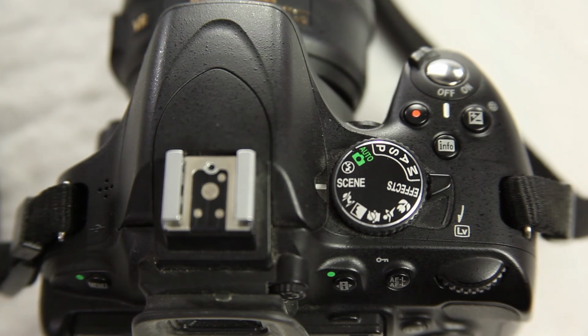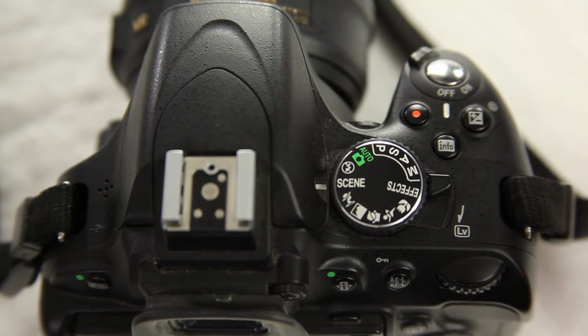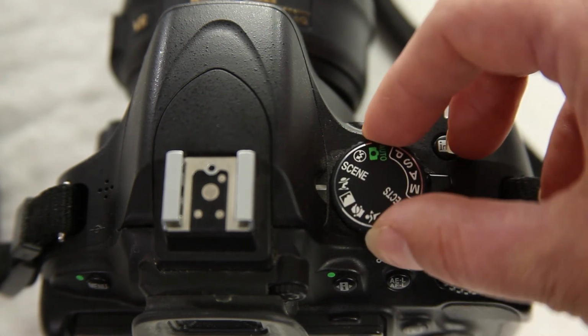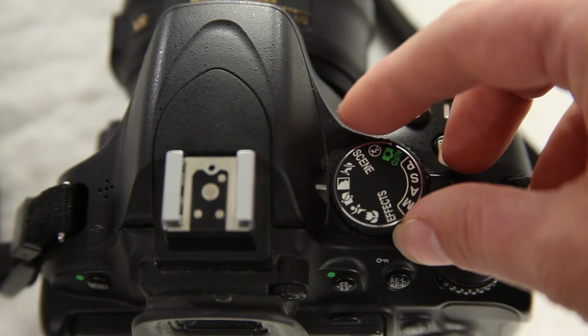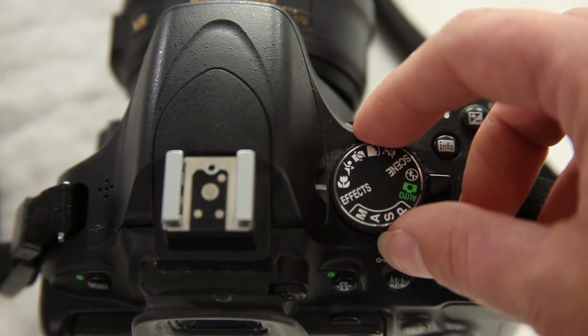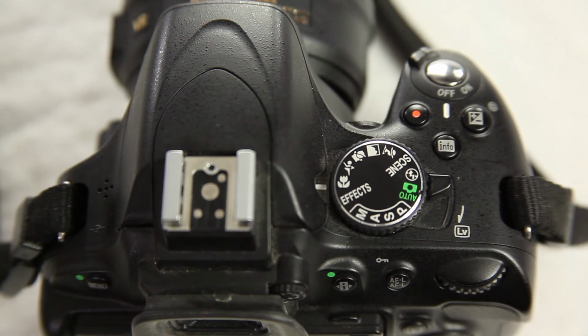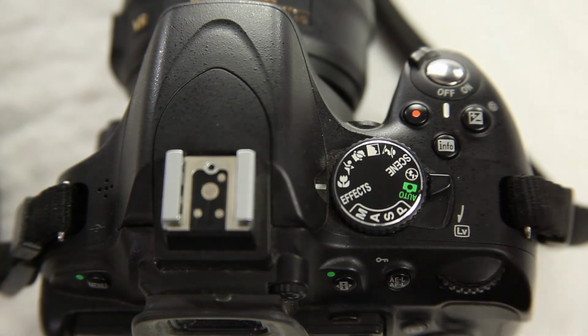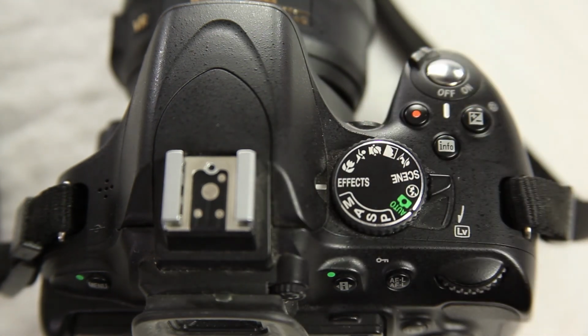So the scenes underneath that you might want to get to more quickly are just your simple portraiture one, your landscape one, your kid one, sports, and macro. So all of those are pretty self-explanatory. Macro just means close up. So if you're taking pictures of flowers or insects or whatever it happens to be, your macro is going to be useful.